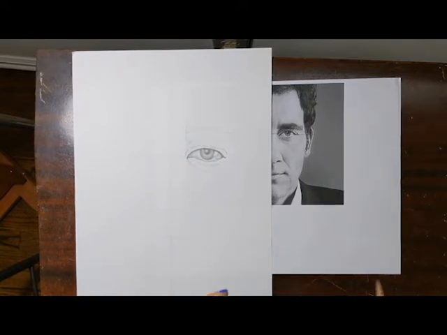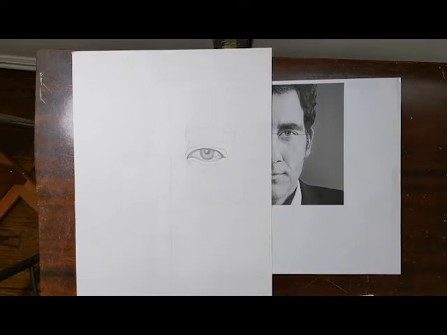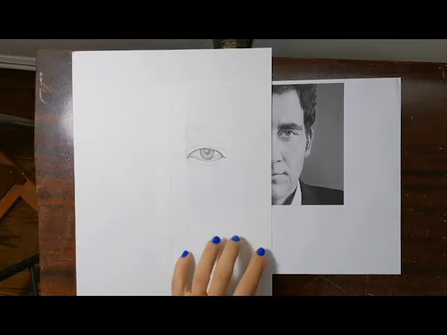For today, you need your drawing from yesterday, you need a pencil, and you need a piece of scrap paper. You can see my little piece of scrap paper right there. It doesn't need to be a big piece, it can be an index card, just a torn piece of paper, it can be an envelope, it just needs to have a flat edge.